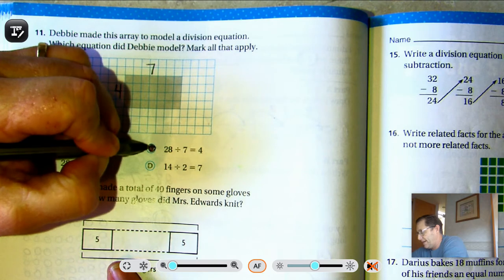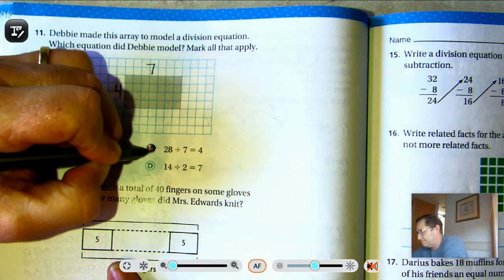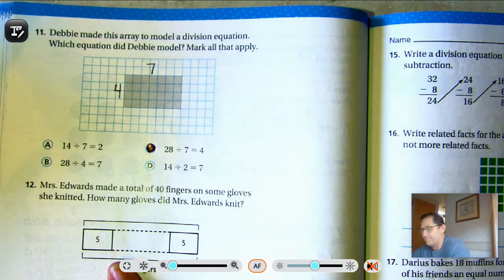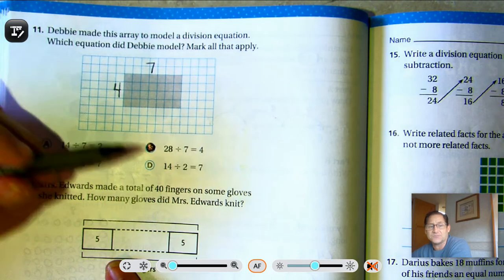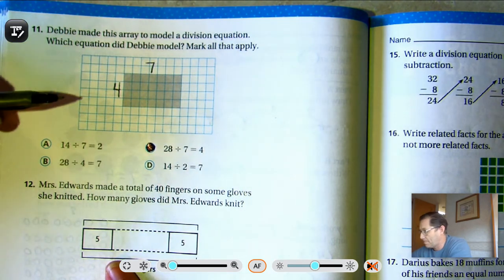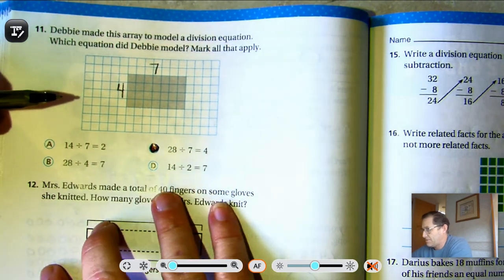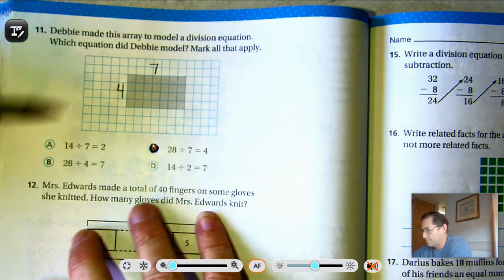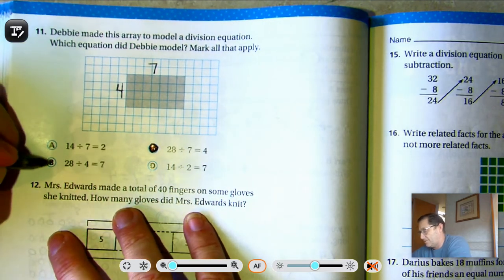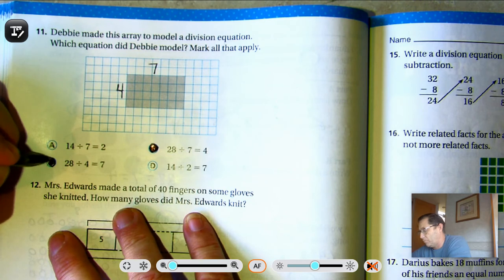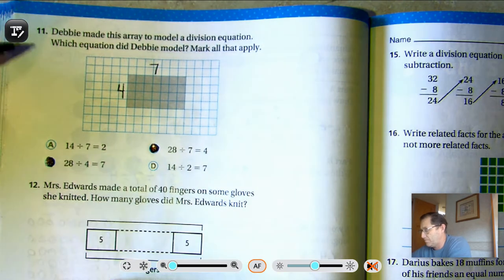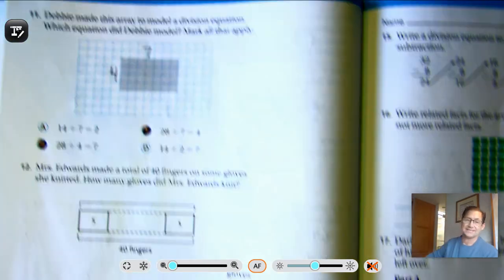Yes, those are related facts. Or I mean, that fact is related to 28, 7, and 4. 14 divided by 2. No, there's not 14 total. There are 28 total. There are 4 rows, and there would be 7 in each row. So it's just B and C.